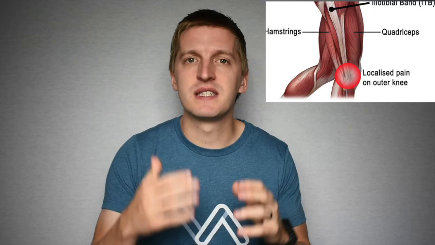So, probably the number one culprit, or at least the number one culprit we think to cause that pain and discomfort on that outside part of your knee, that lateral part of that knee that goes parallel to the rest of your knee joint, is your IT band or your iliotibial band.